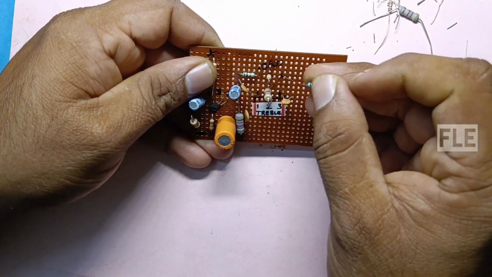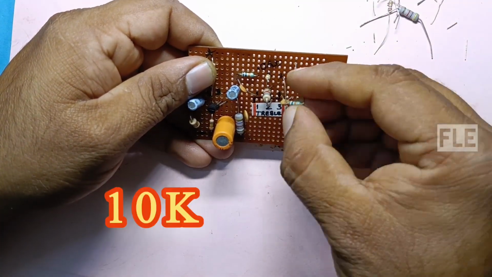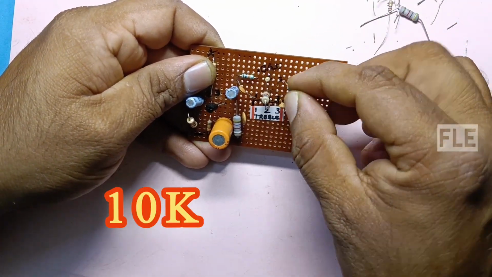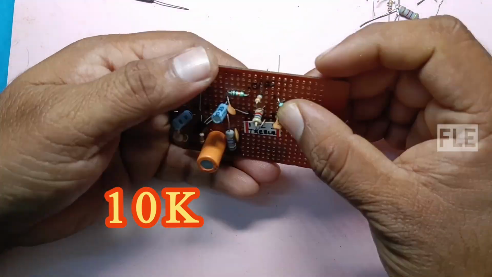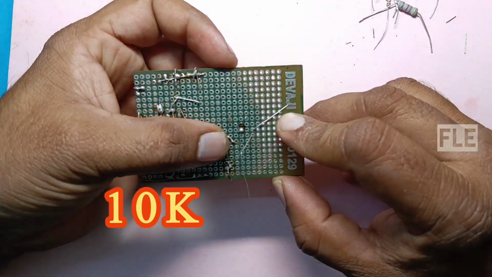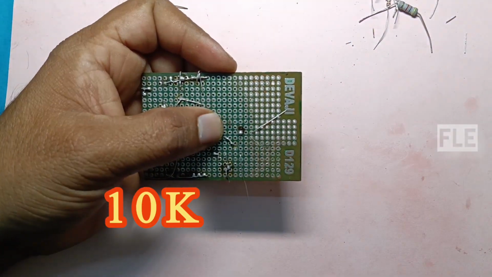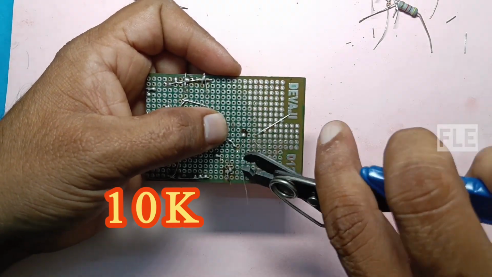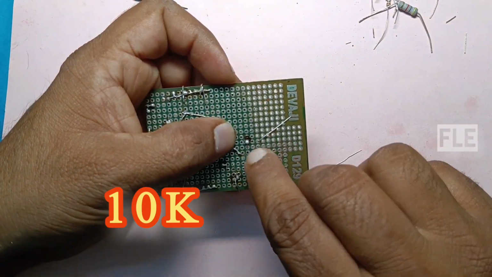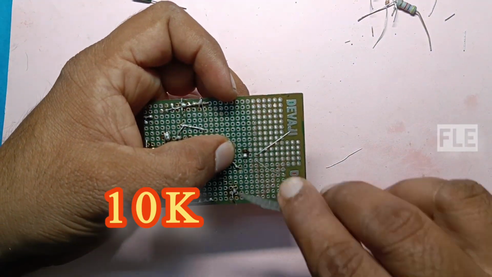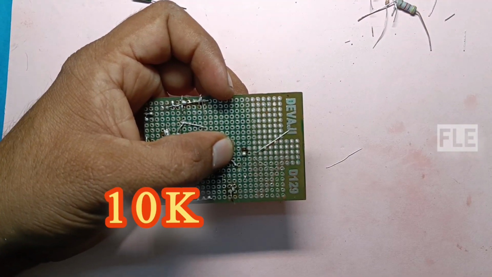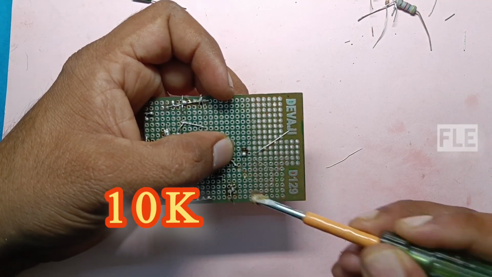A 10K resistor, one terminal is connected to the third terminal of the base controller. The base controller has three terminals. The first terminal is connected to the 10K resistor. The second, middle terminal is connected to the 6.8K resistor.